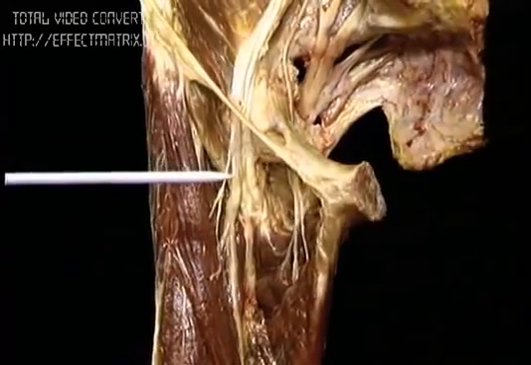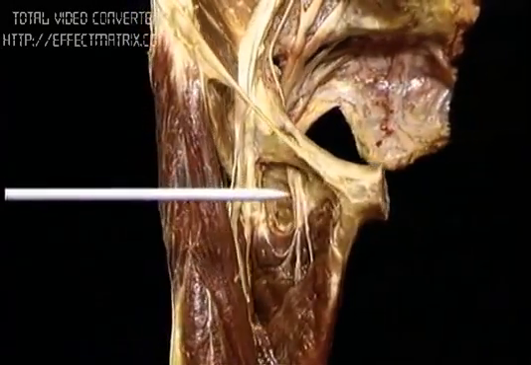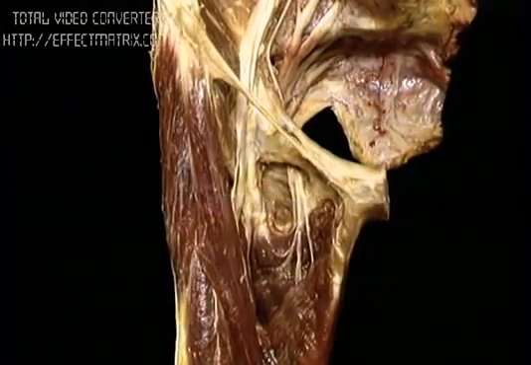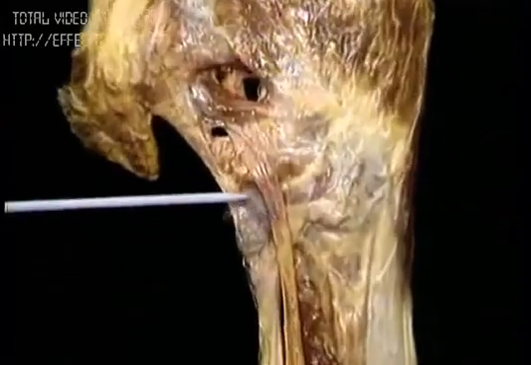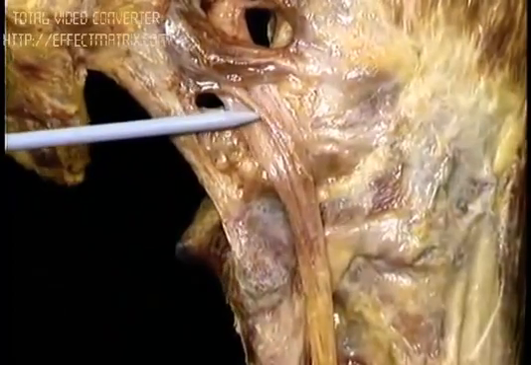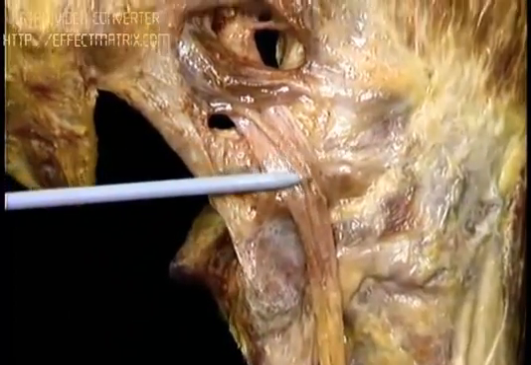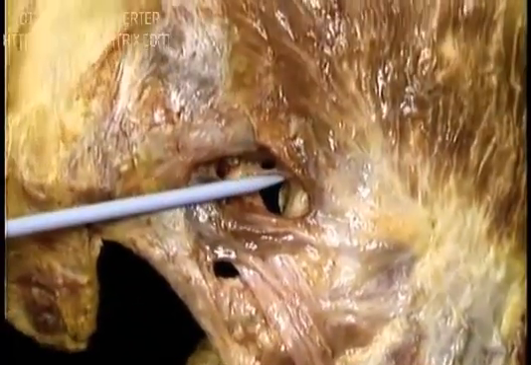Now the nerves: the femoral nerve, the obturator nerve, the sciatic nerve, the inferior gluteal nerve, and the superior gluteal nerve.